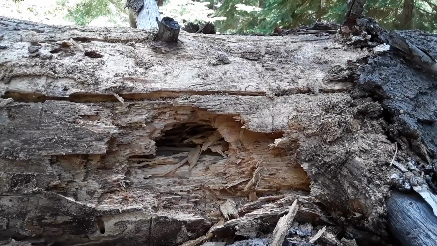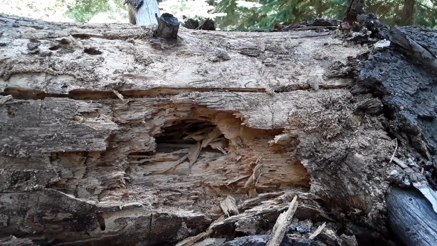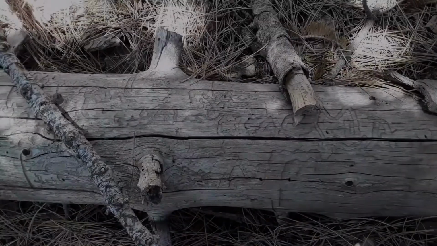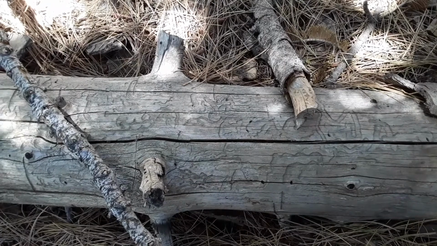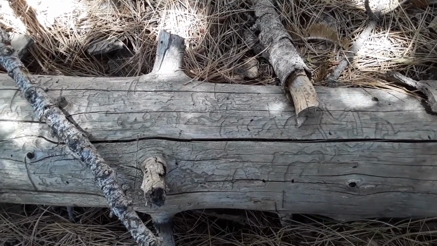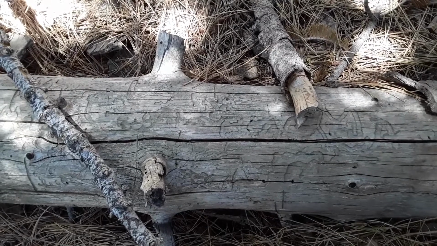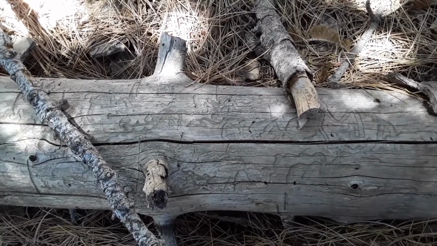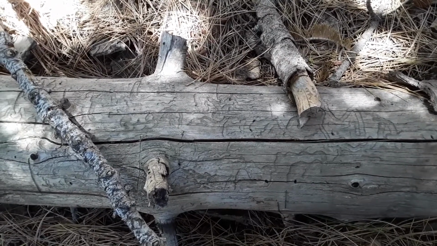This appears to be evidence of a small animal burrowing in to make a home inside. These markings, which look like drawings, are actually created by beetles and other small insects which enter the tree through the bark while it's living and exist right under the bark, eating the nutrients that the tree is transporting up and down.